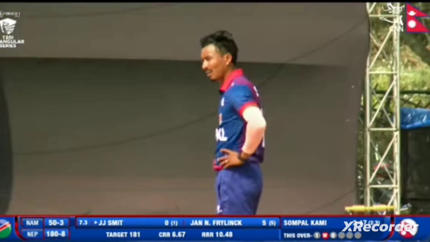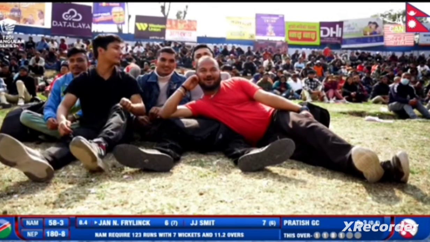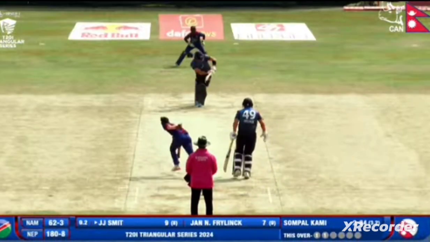This time just flicks it. There's no protection out there in the deep square leg. He'll get that opening boundary for... That has been the fanaticism for cricket in this country. They love their cricket. They love their cricketers.